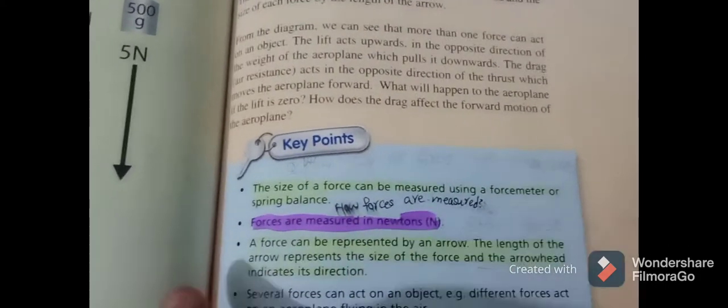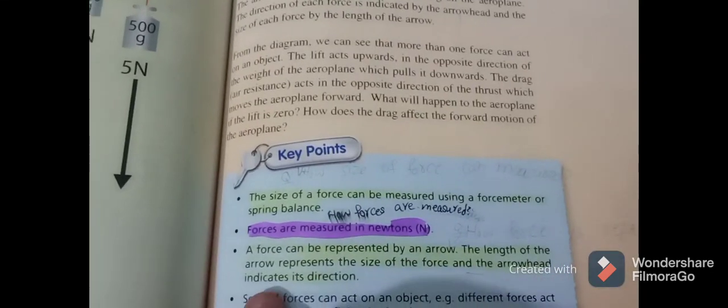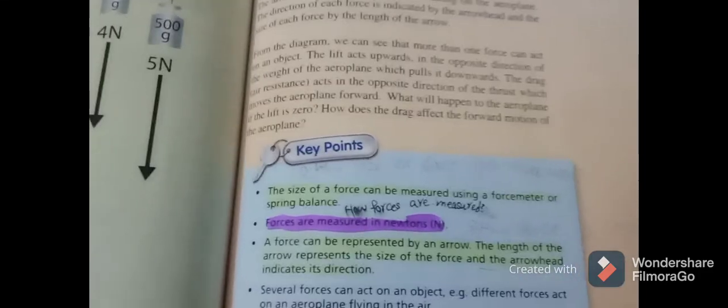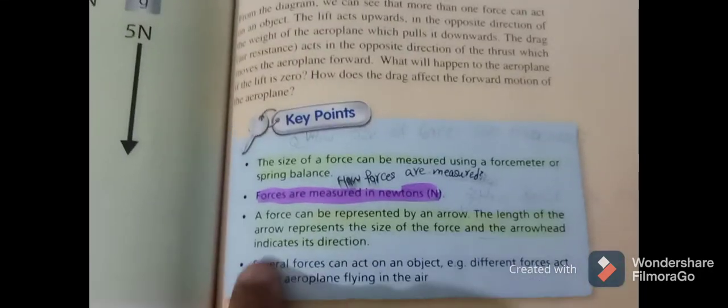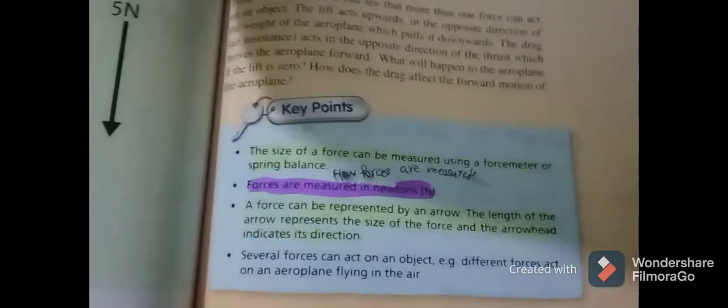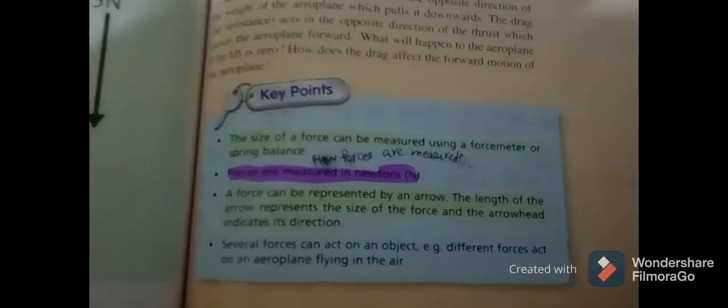Now learn the key points. The size of a force can be measured using a force meter or spring balance. Forces are measured in newtons. A force can be represented by an arrow. The length of the arrow represents the size of the force, and the arrowhead indicates its direction. Several forces can act on an object. Example: different forces act on an aeroplane flying in the air.